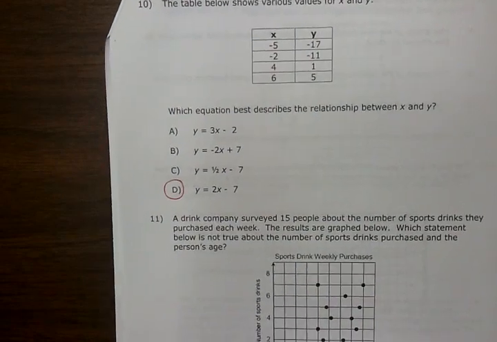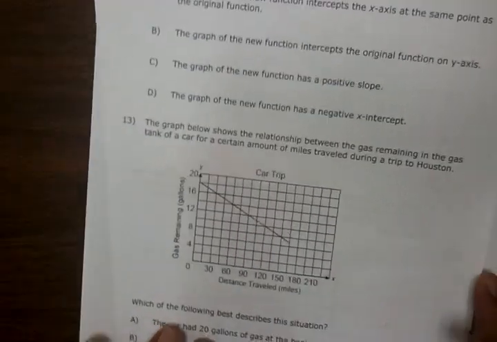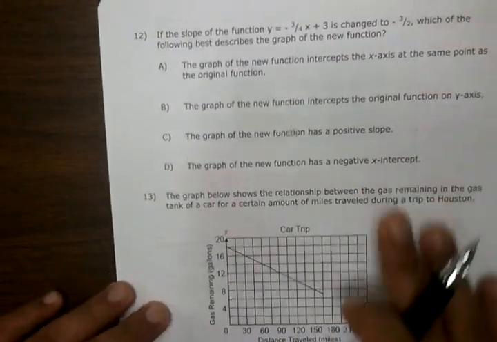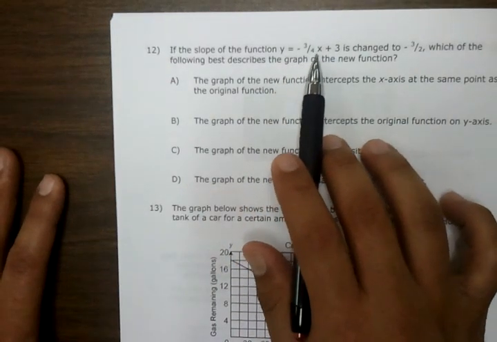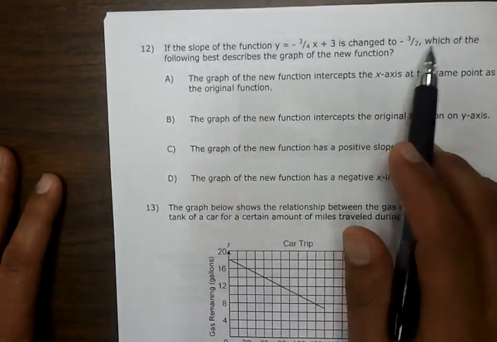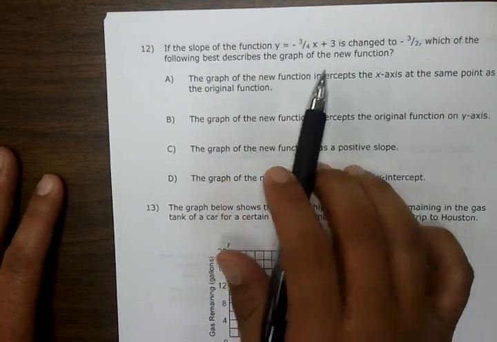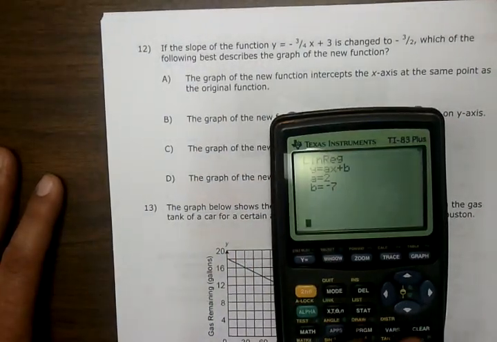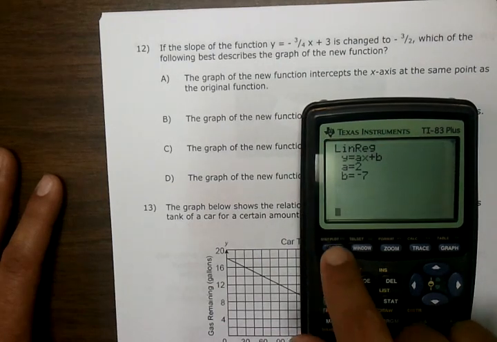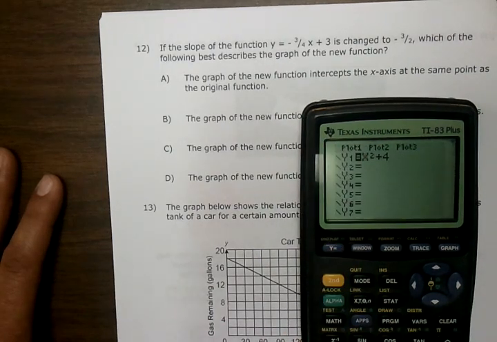Okay. We will be skipping over question 11 and we'll be moving directly to question 12. Okay. This question states this: if the slope of the function y equals -3/4 x plus 3 is changed to -3/2, which of the following best describes the graph of the new function? Easiest thing to do is just to graph them in your calculator, and then it's easy to see what's going on. Hit y, go to -3 divided by 4 x plus 3, put that in there, and let's go to the next one.